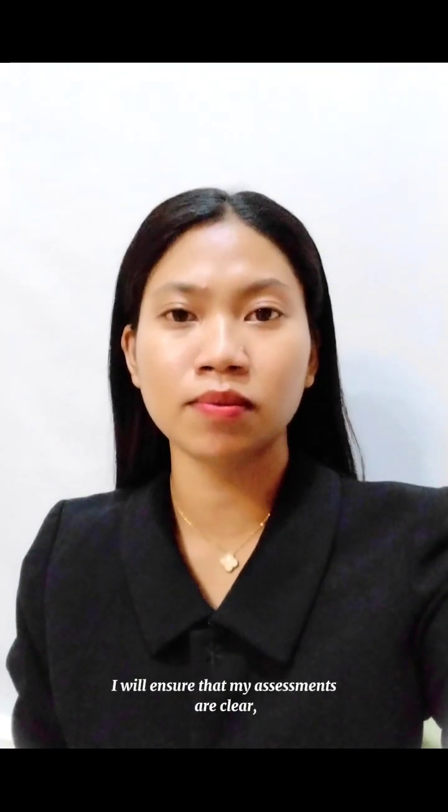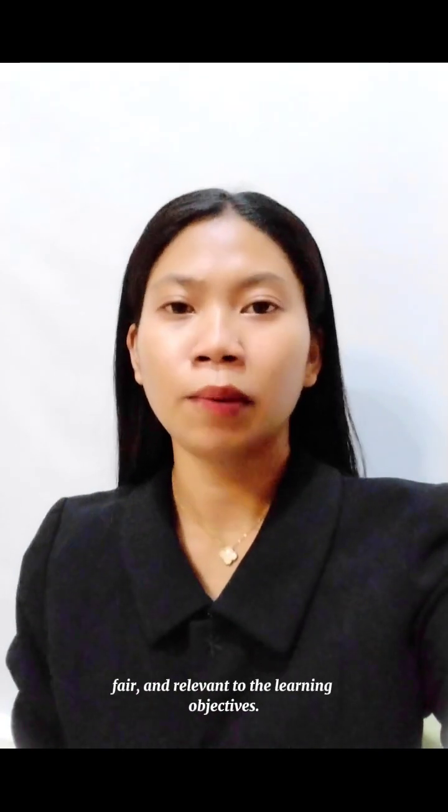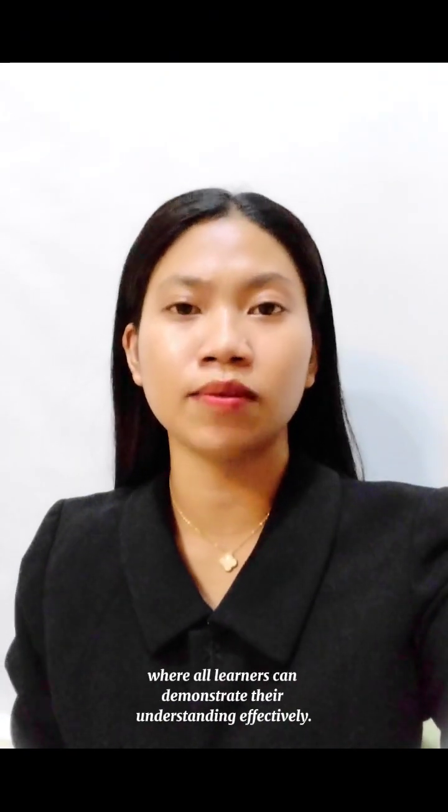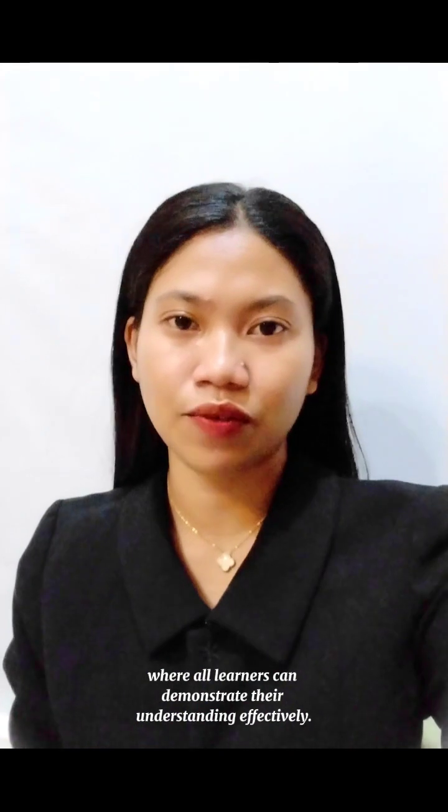preferences. Drawing upon the principles outlined in Unit 3, I will ensure that my assessments are clear, fair, and relevant to the learning objectives. By tailoring the language and format of assessment items to the students' developmental levels, I aim to create an inclusive assessment environment where all learners can demonstrate their understanding effectively.